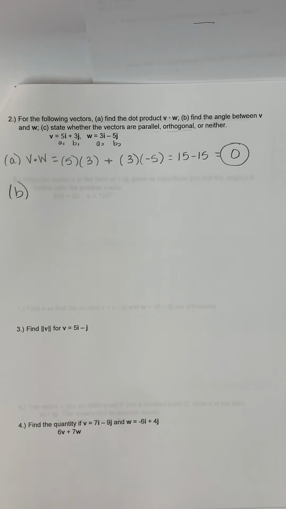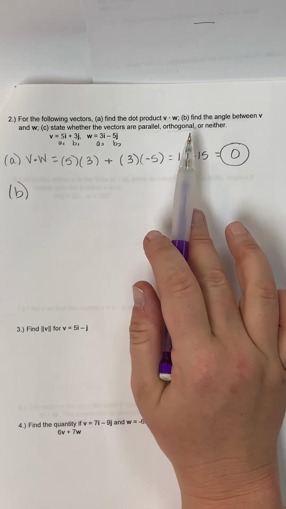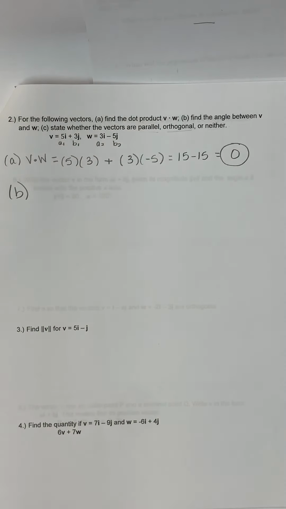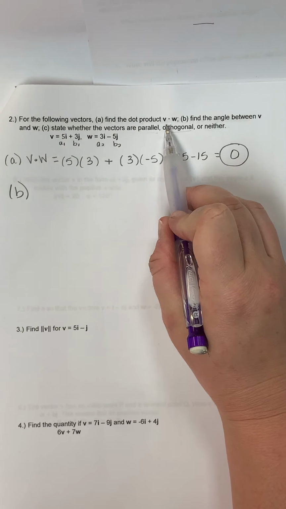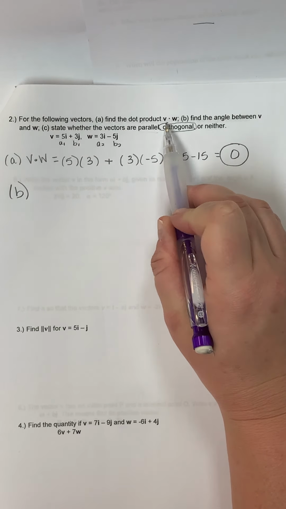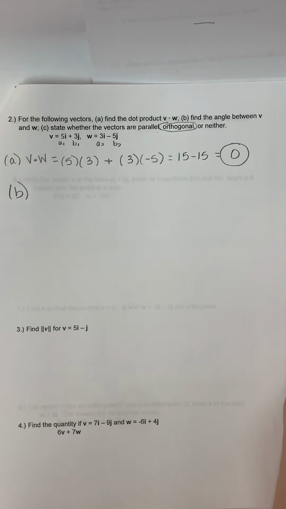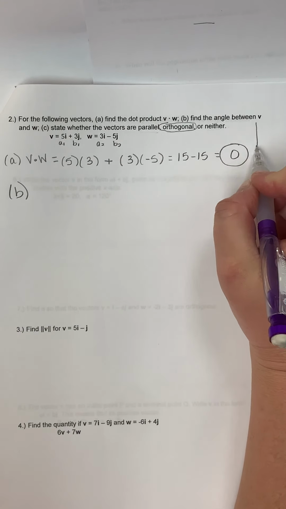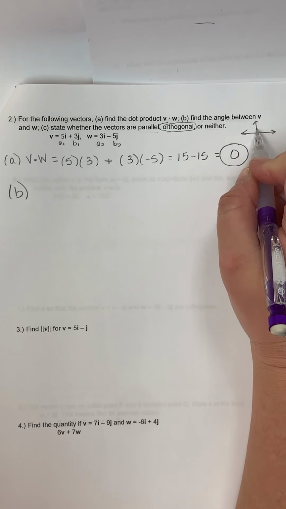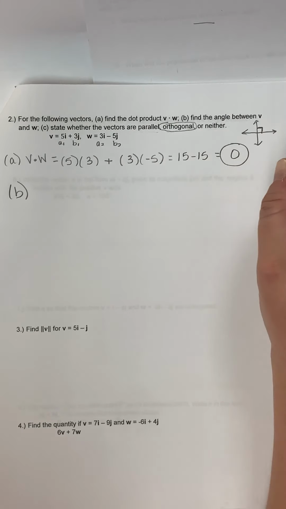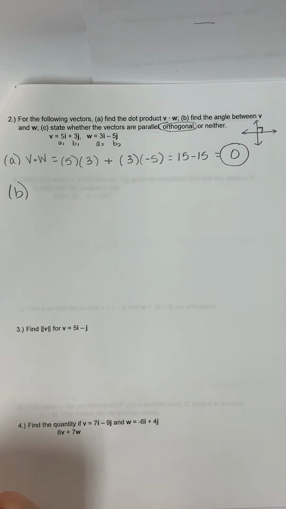Okay, well, if you have a dot product of 0, you already know the answer to B and the answer to C. A dot product of 0 means you have an orthogonal situation. That means perpendicular. And anytime you have anything that's perpendicular to each other, that means you have a right angle, which is your angle between them. And vectors like degrees, so this would be a 90-degree situation.